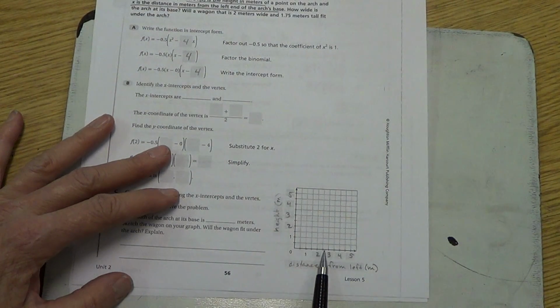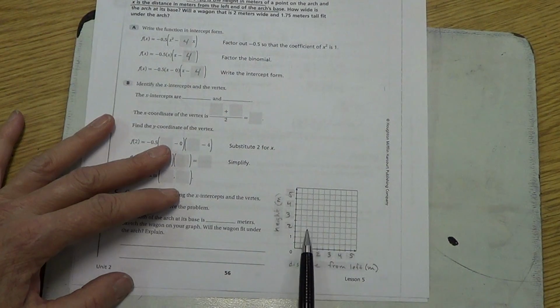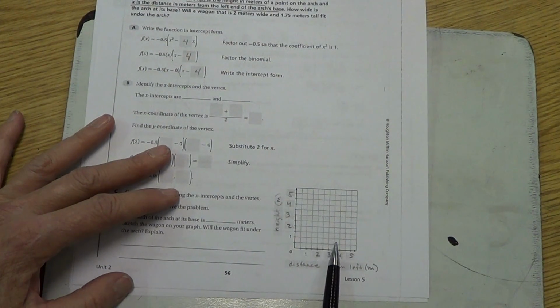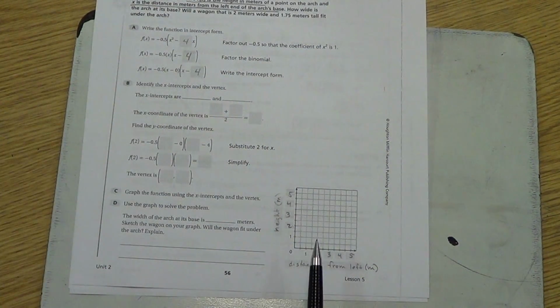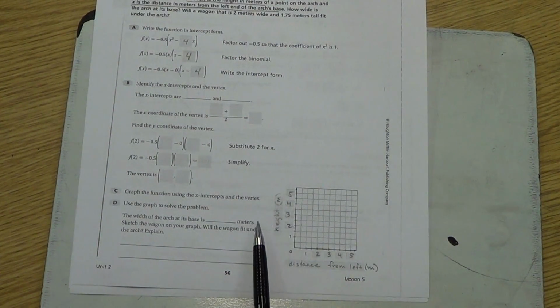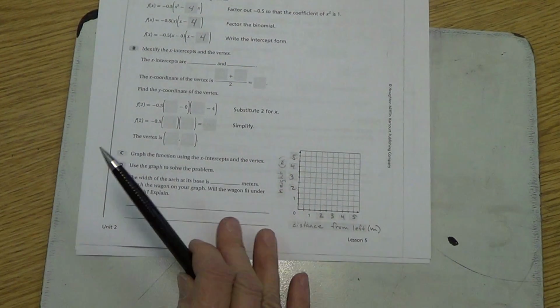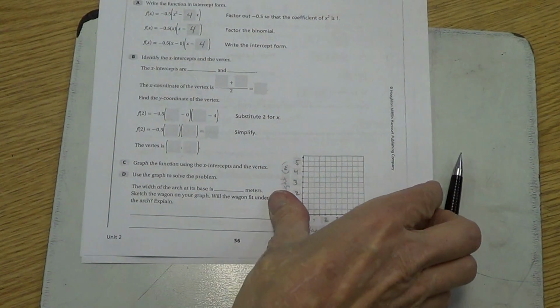It will come over here and it will come over to here, and draw a box to represent your wagon. It says that it's 2 meters wide and it's 1.75 meters high. You'll have to go up above 1.5, almost to 2, halfway to 2, and draw your box. Then see how it matches up to your arch. We want to talk about this problem in class tomorrow. I really look forward to you having this done.